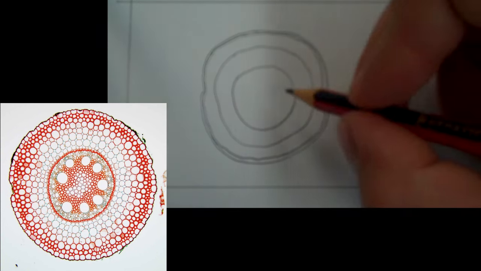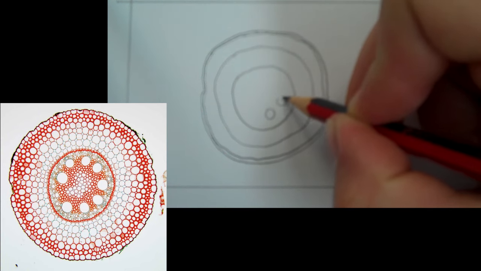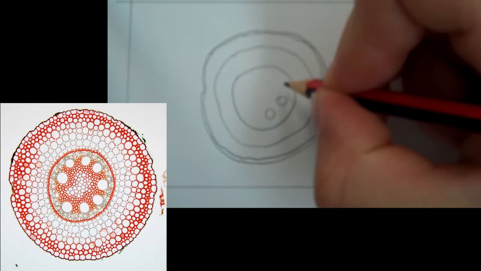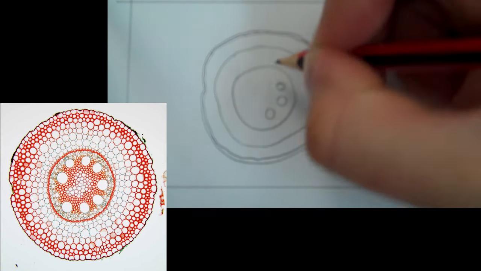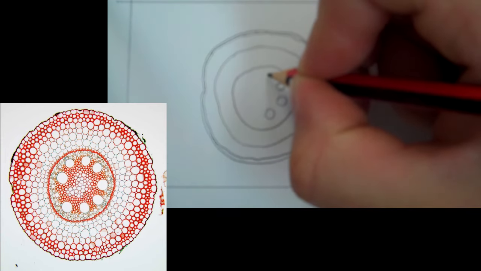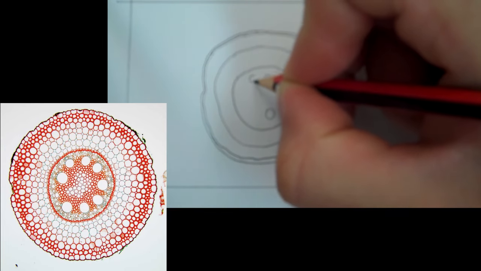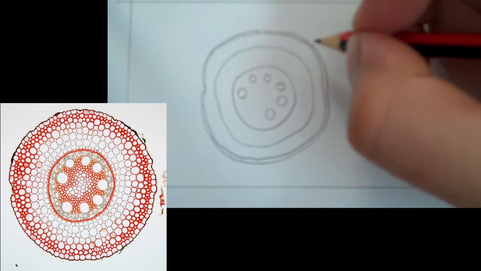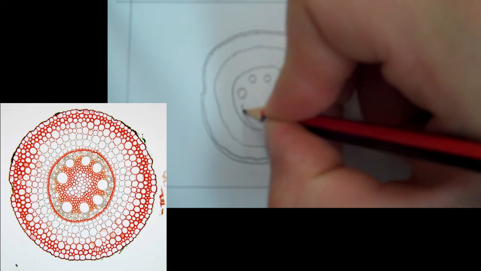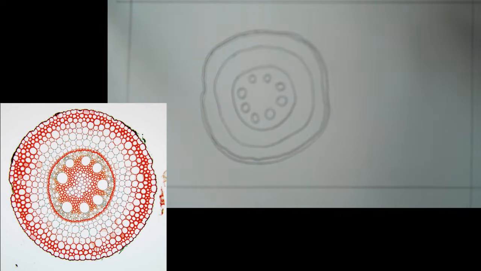So let's go for the circular structures, these large white circles. 1, 2, 3, 4, 5, 6, 7, 8. By the way, those are actually xylem.